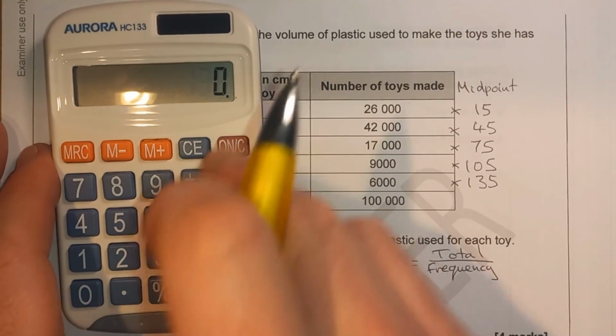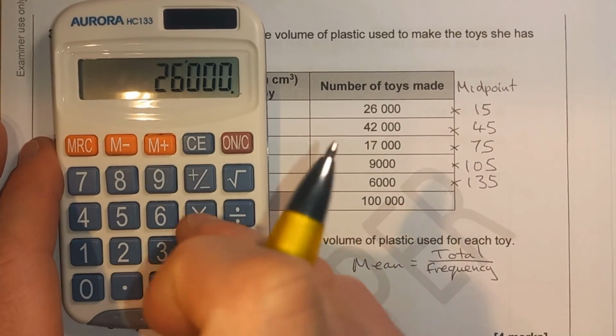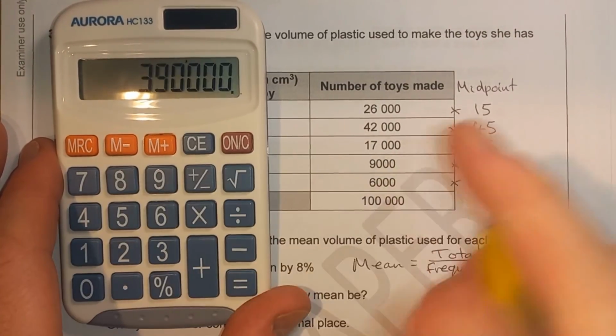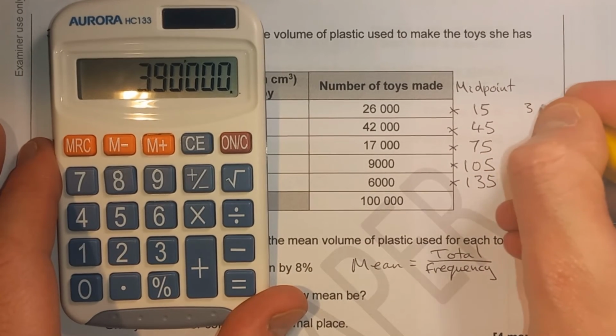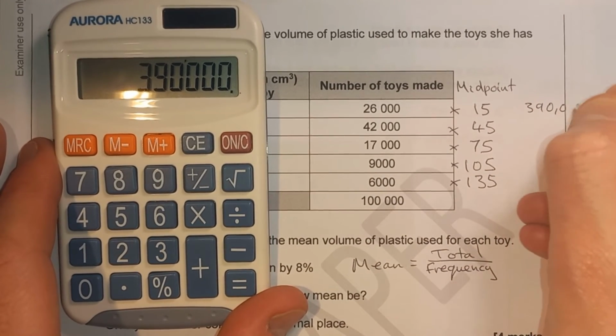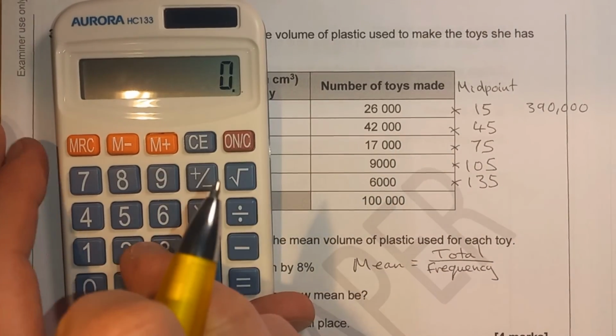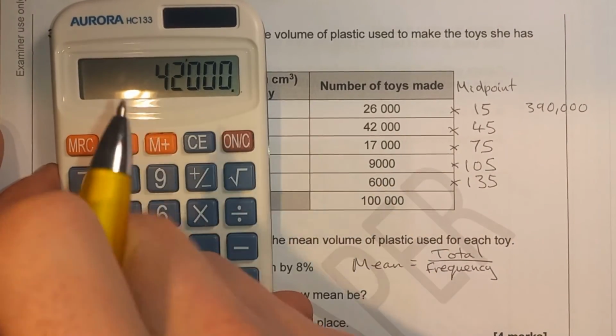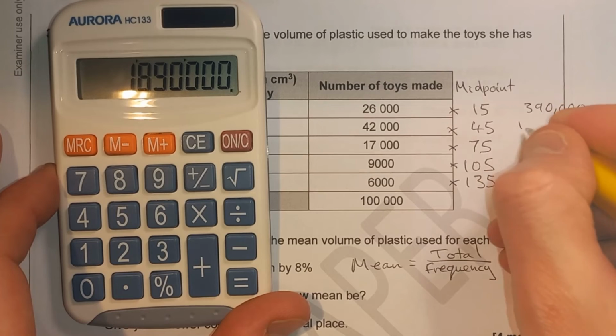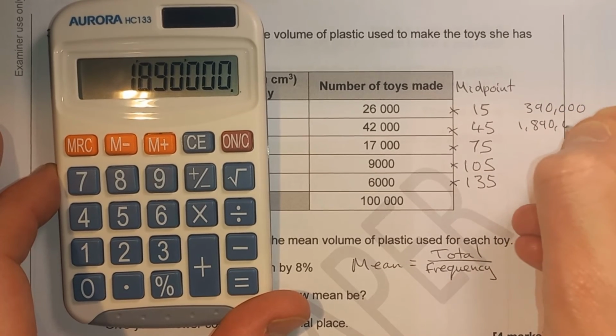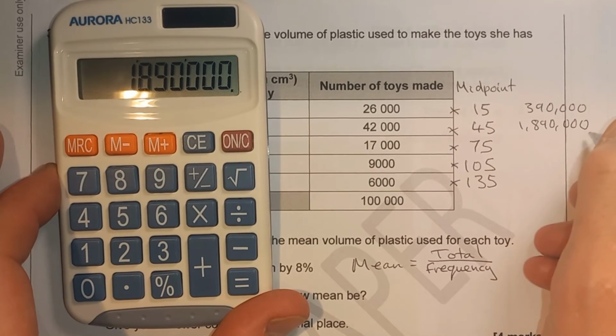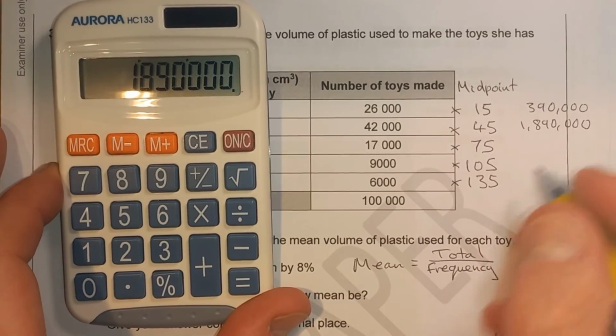Okay, so if we do 26,000 times 15, we get 390,000. For 42,000 times 45, we're going to get 1,890,000. 1,890,000, yeah. Okay.